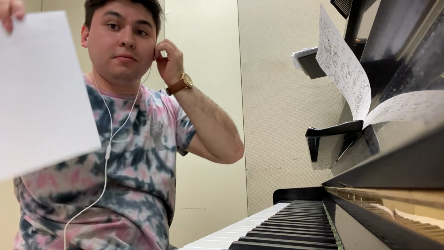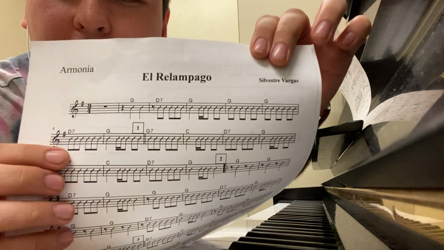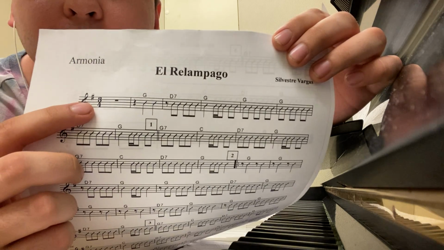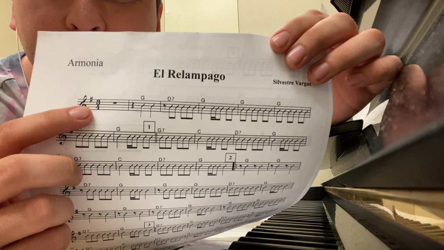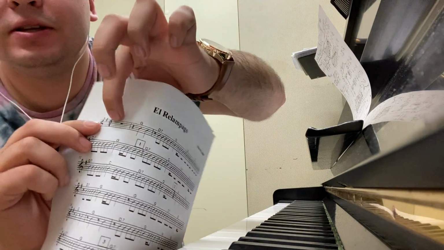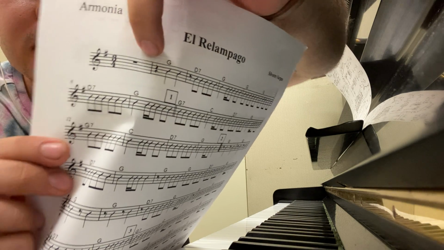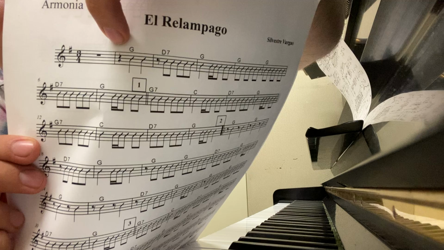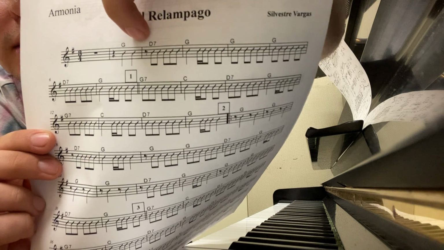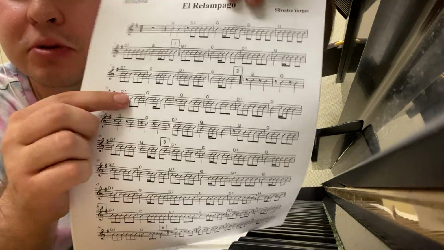Okay, so for El Relámpago, this is the piece that we'll be looking at really fast. This one is in 3/4. That means there's only going to be 3 beats for every bar line that separates. So that's one bar of 3 beats. Then you see the line, then another bar of 3 beats, then the line, then another bar of 3 beats, and so on.